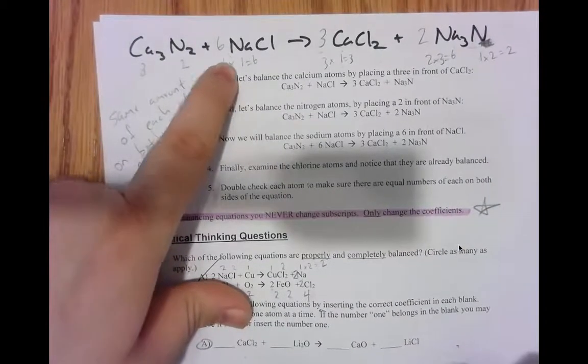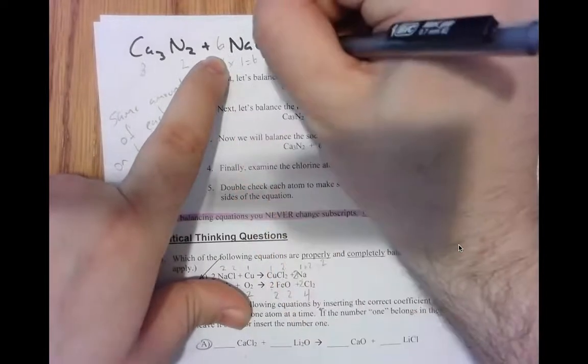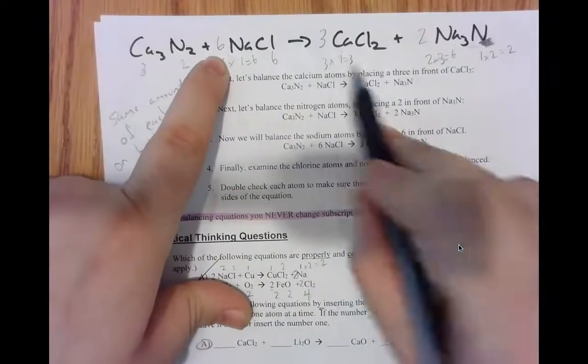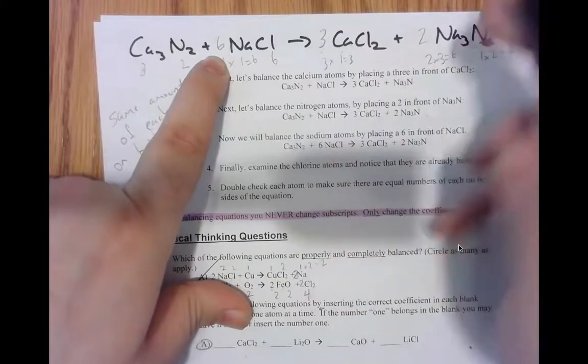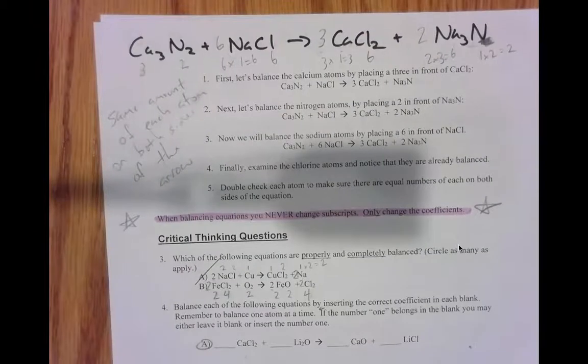And then we do the last thing for chlorine. We double check because we just added the coefficient. So on the reactant side, there are 6 chlorines. And then we double check 3 times 2 on the product side leaves us with 6 chlorines. So that way we know we're done.